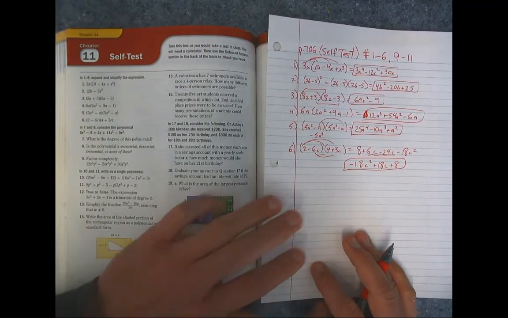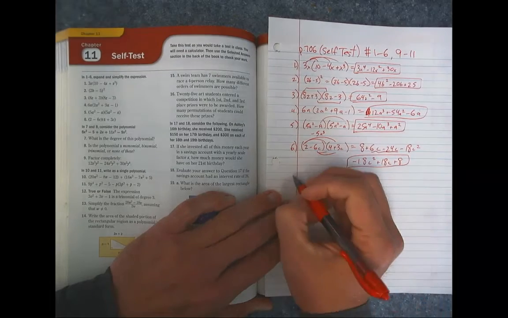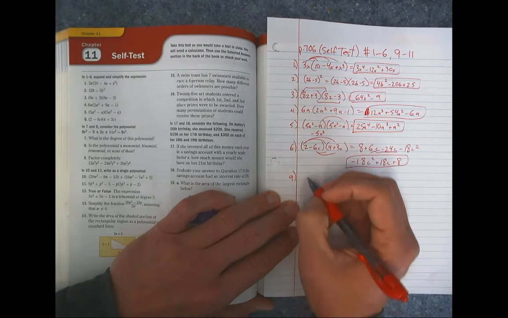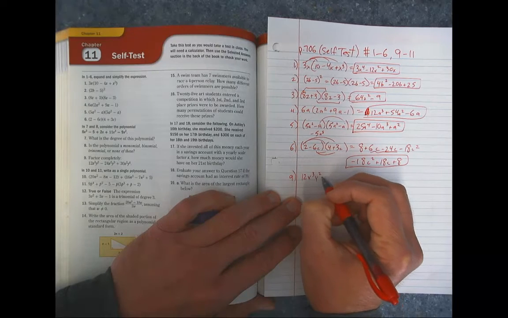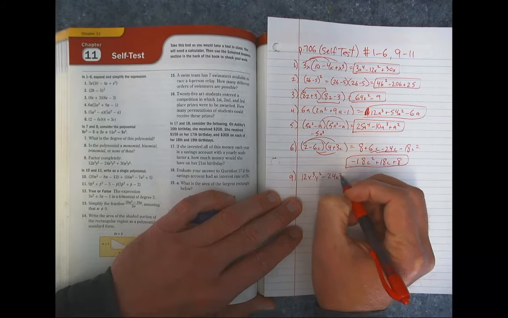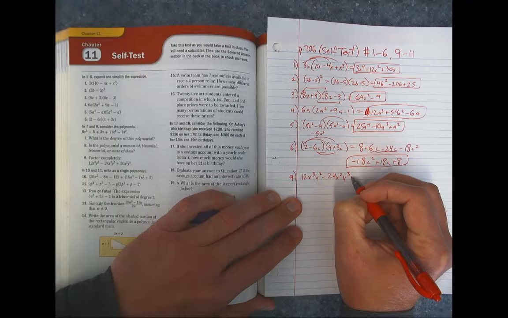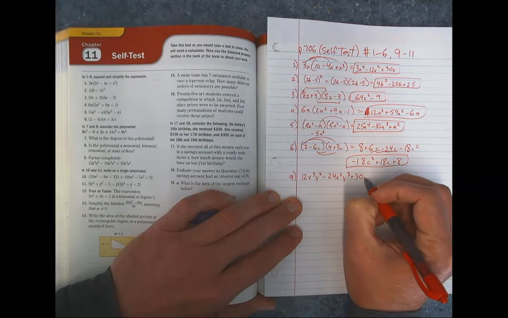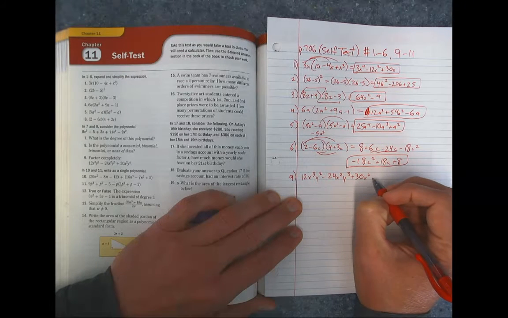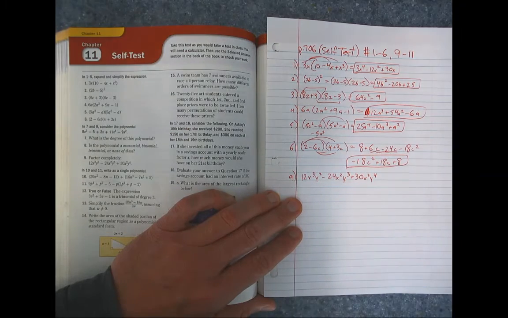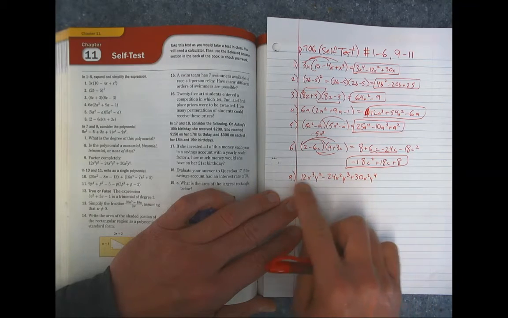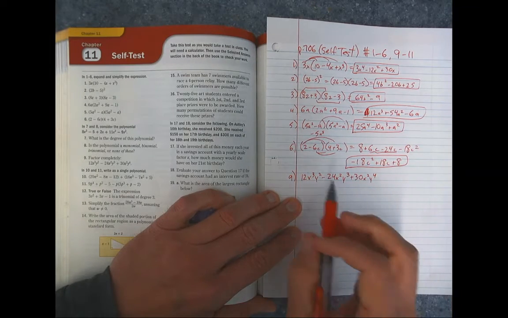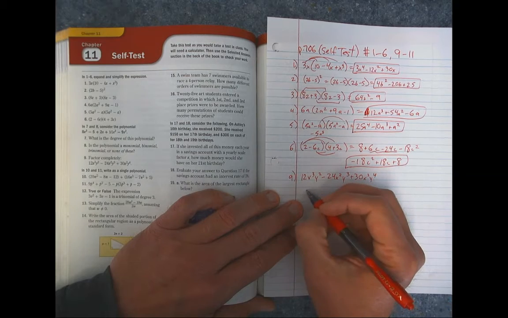All right, number 9. Skipping to number 9, we're going to factor this. So first thing I need to do is look for a number that goes into 12, 24, and 30. When I first see 12 and 24, I think 12, but 12 is not going to go evenly into 30, and so 6 is going to be the number that comes out.